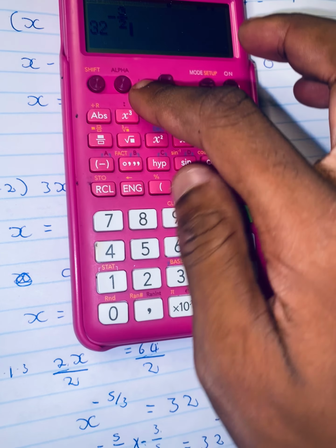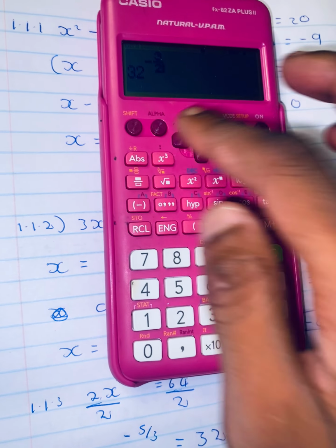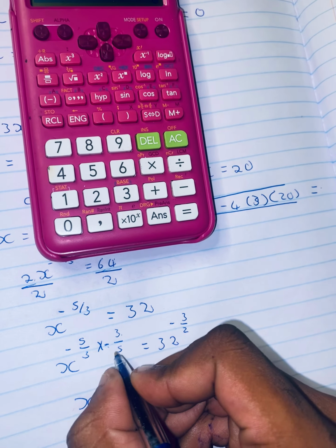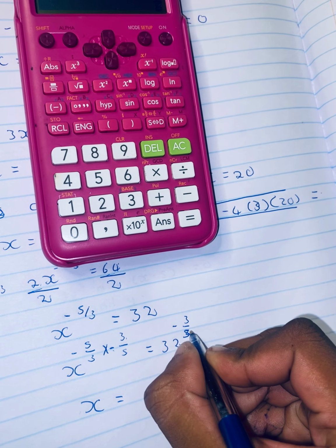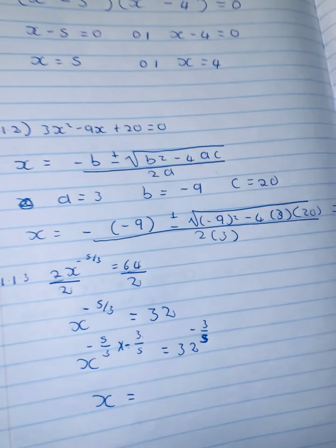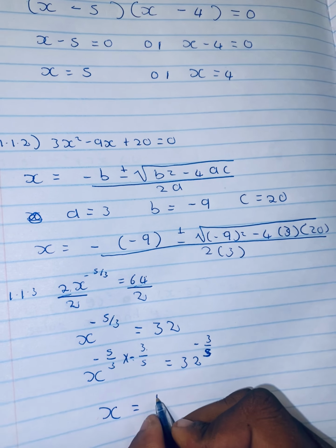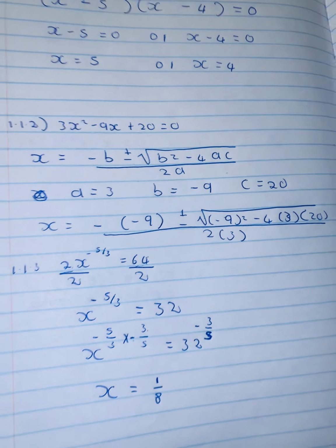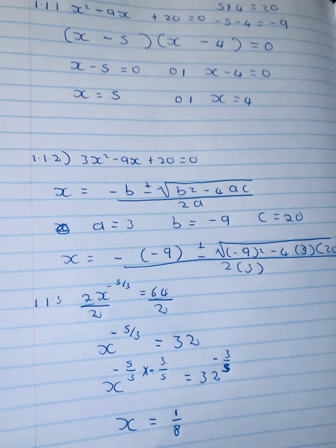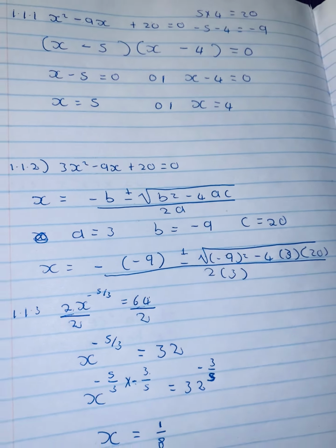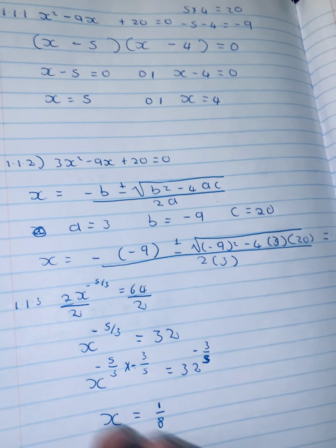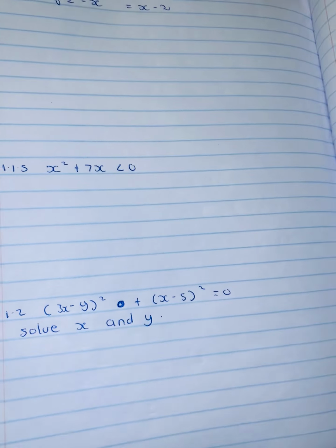-3/5, guys. Sorry, why am I writing 2 there? You're not even correcting me. I should have written 5 here, not 2. I don't know why I took the 2. Yes, it equals 1/8. So the answer there will be 1/8. You are done, guys. You don't make yourself complicated by trying to do logarithms, because I see you guys every time doing things in a complicated way. You do it like this, you are done.